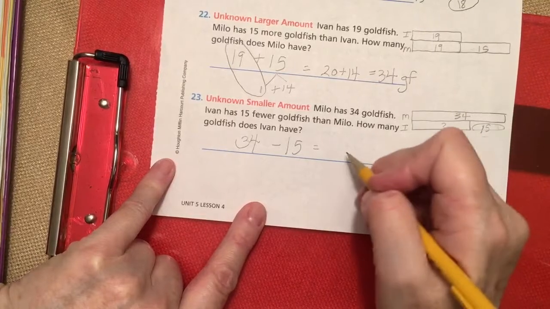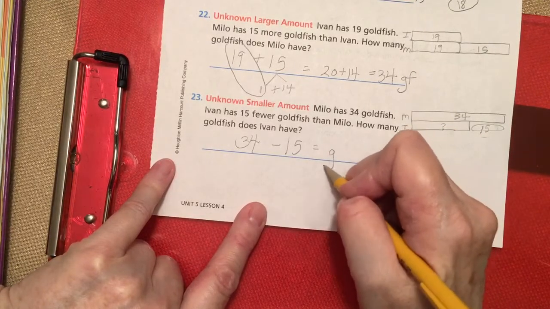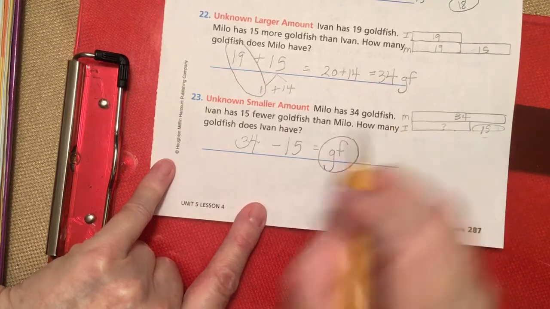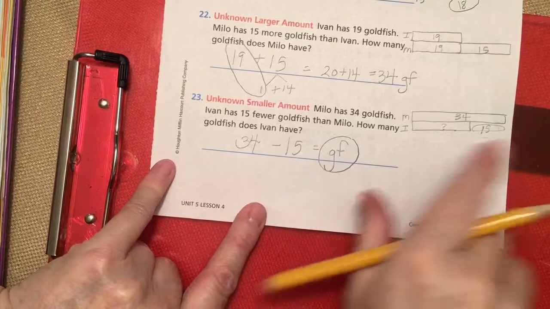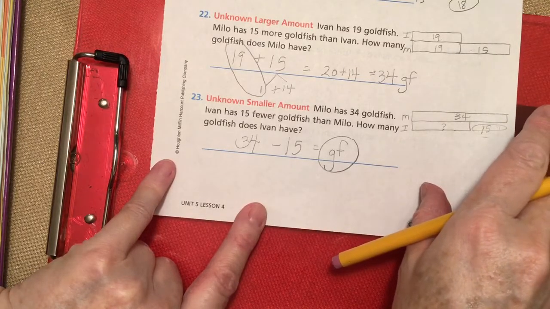And you should be able to solve for that. I'm going to use a variable here. I'm not going to give you the answer. I want you to do that on your own. I want you to solve for that one independently. Okay?